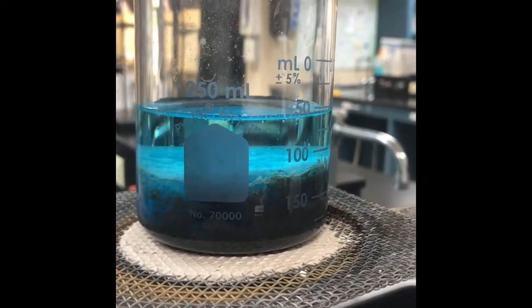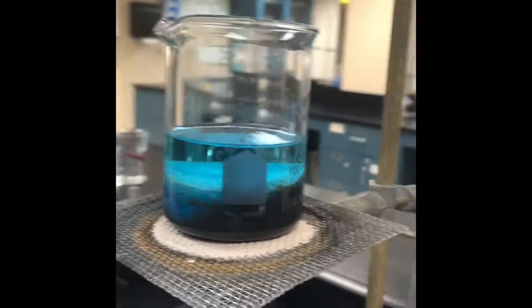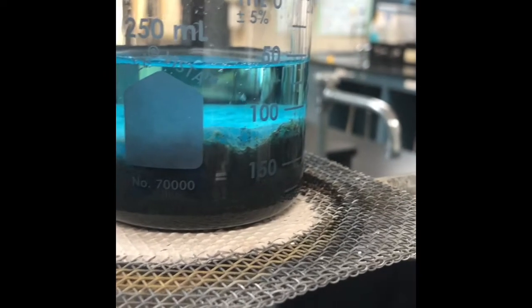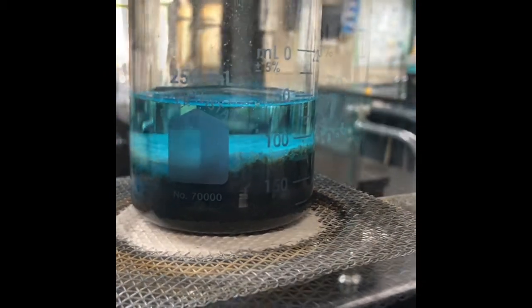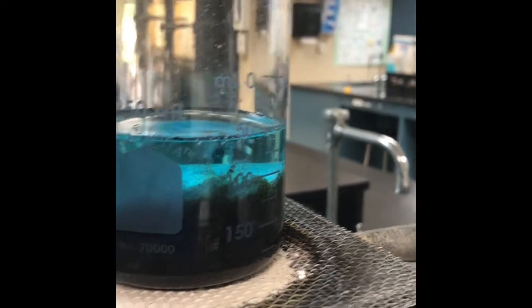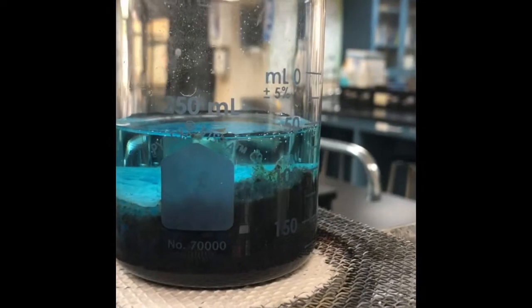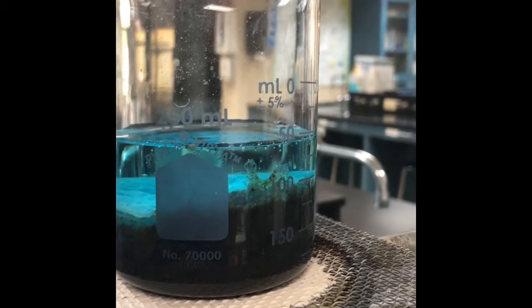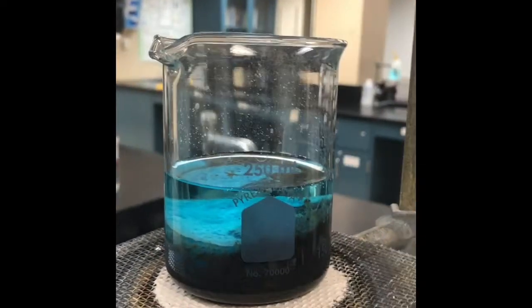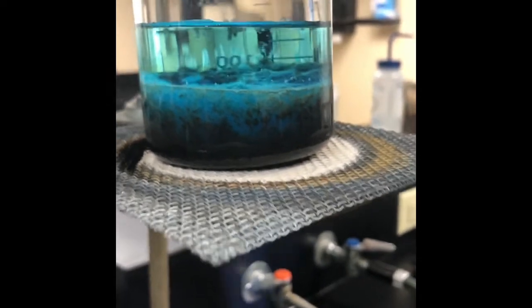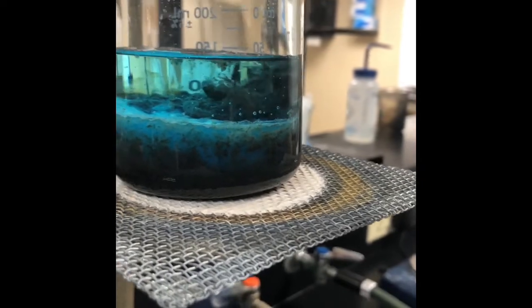As we keep heating this up, more and more copper 2 oxide is going to be formed. I like to call this New Orleans water after Katrina, because that's what it's going to start looking like. So the boiling chips keep this from boiling too hard, and it keeps it from splattering everywhere. So it provides even boiling. As more and more of the copper 2 oxide is formed, it's going to start looking more and more brackish.